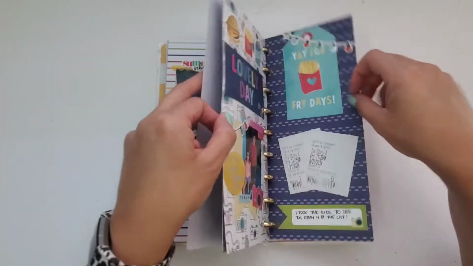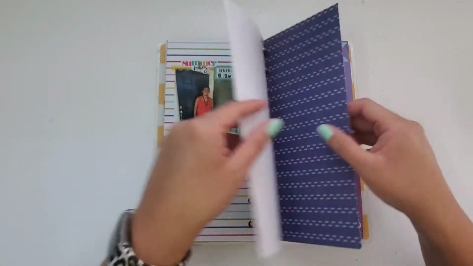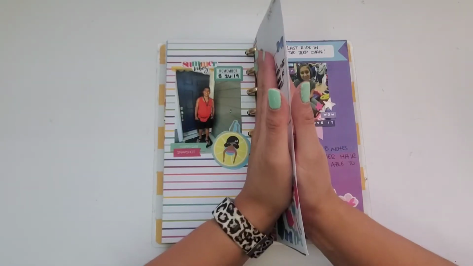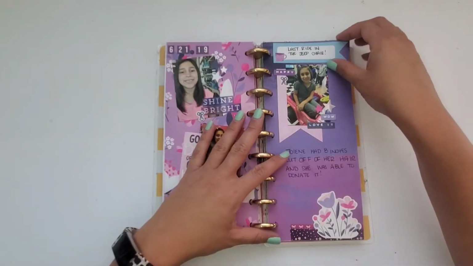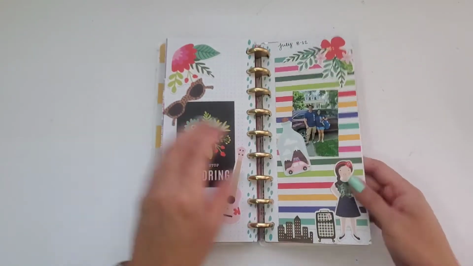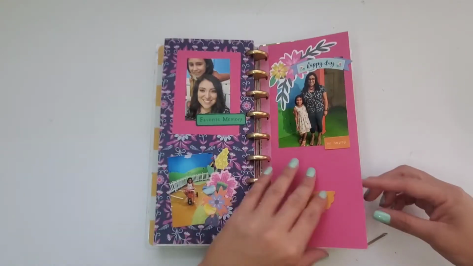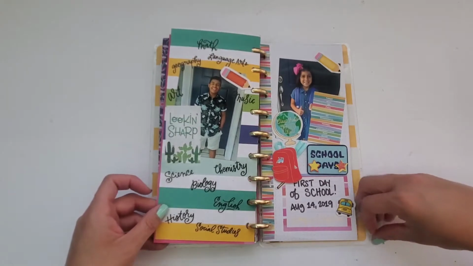Like some of these pages need to be stuck together because I didn't have anything to put there, but they just need to go together like that. But anyways, yeah, I really like this method. I mean, it's really fun. Oh, one of my stickers fell off.